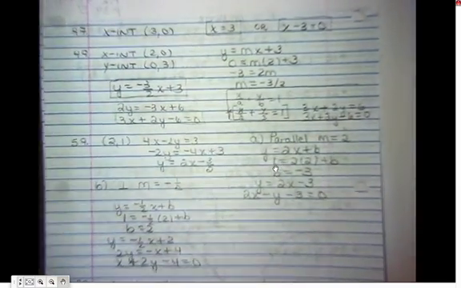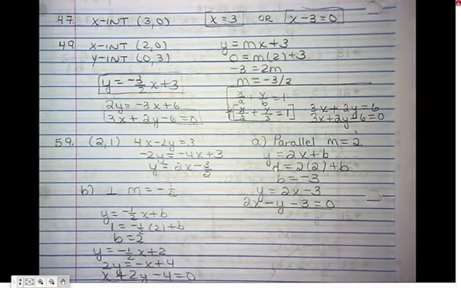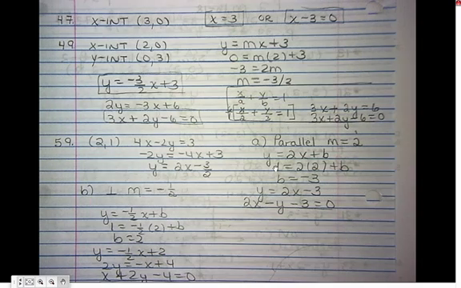Going over the homework from P2, and we're looking at number 49 first. I need to grab the book to see what it was asking us to do. I think it gave us an equation and asked for intercepts, but I don't want to make up the question. 49. Okay. It says x-intercept is (2, 0), y-intercept is (0, 3). Write your equation, put it in general form.